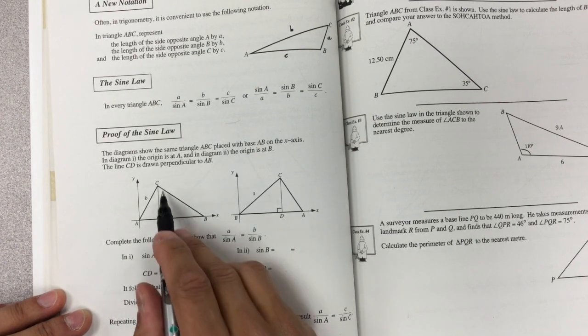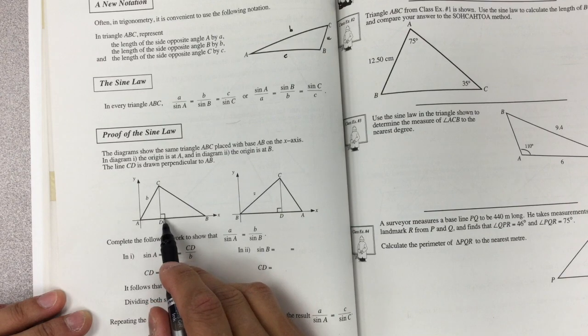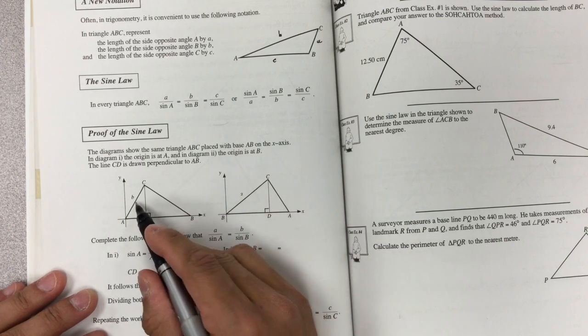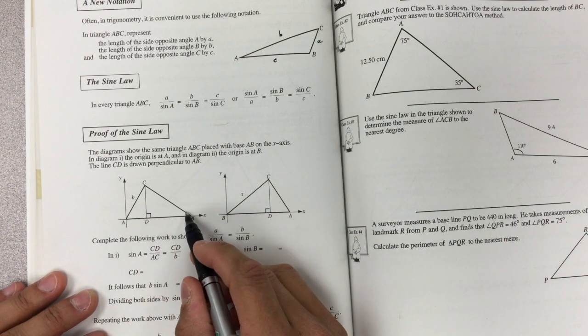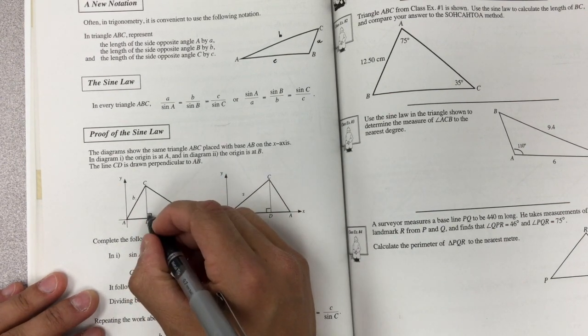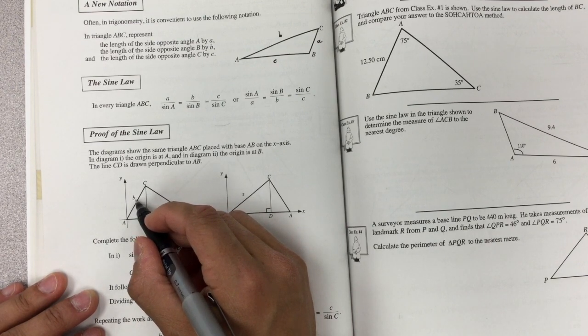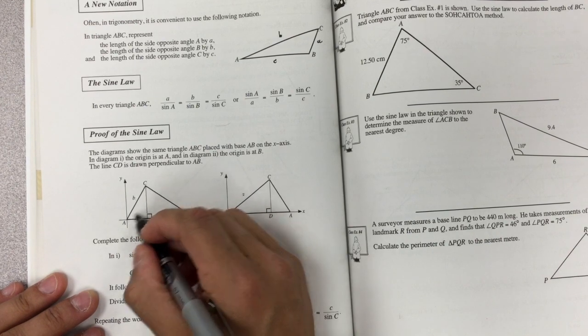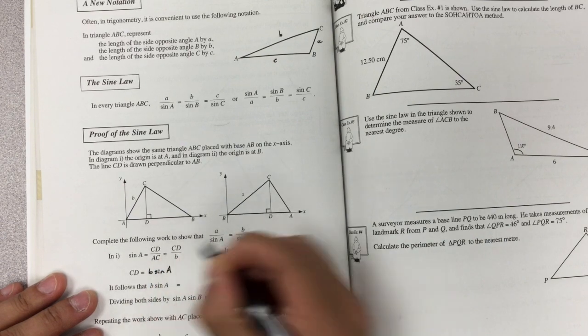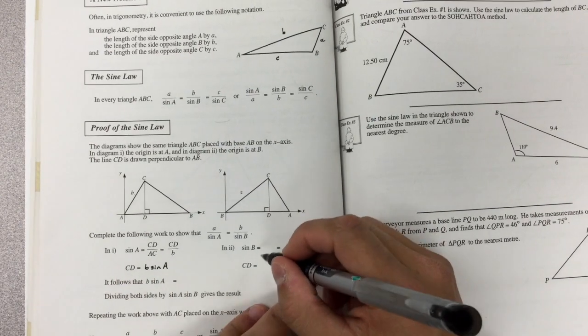And so if I look at side CD with that 90-degree triangle, we could say that side CD is equal to b sine A. And the reason we could say that is because here's a 90-degree triangle, and if I'm referring to b and sine A, then b is my hypotenuse, and CD would be the opposite side. So CD is equal to b sine A.